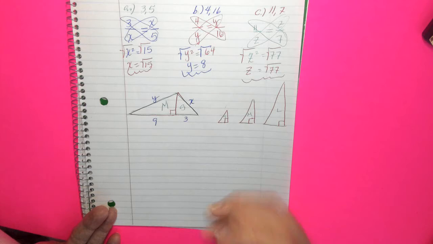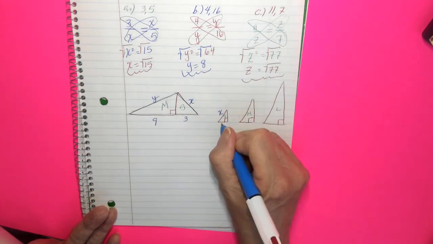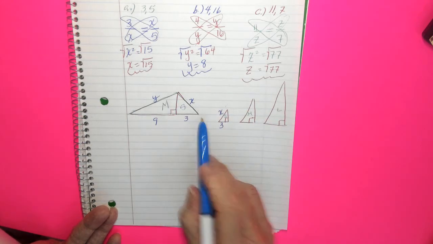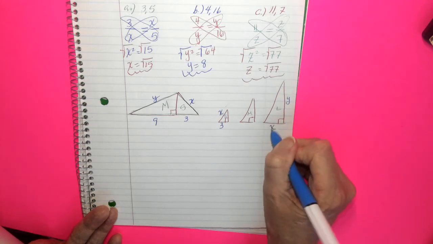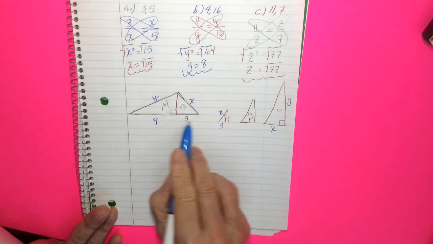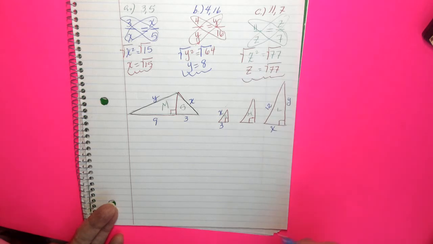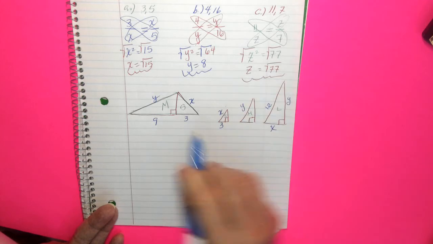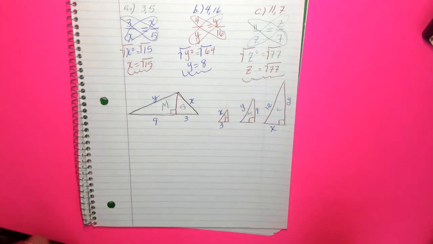So for the smallest one, the hypotenuse is x, and the small leg is 3. For the largest triangle, we have a y on the back, we have an x on the base, and we have 9 plus 3 is 12 for the hypotenuse. And for the middle-sized triangle, the hypotenuse is y, and the back side is 9.